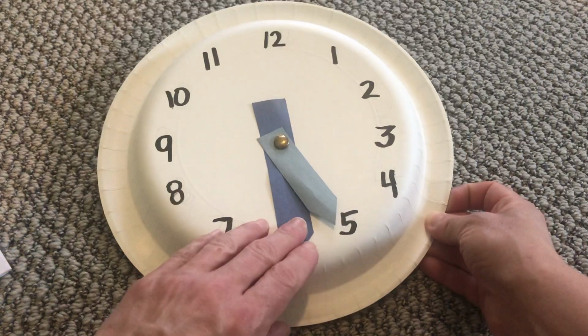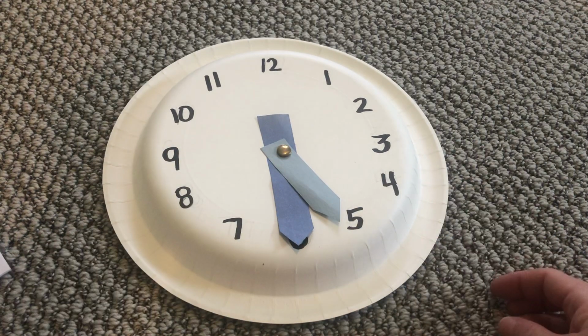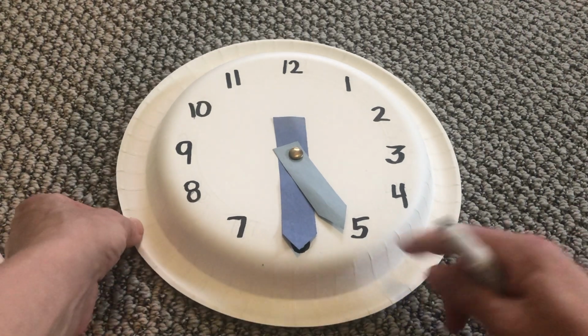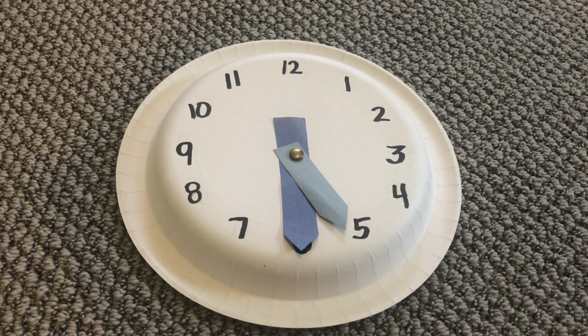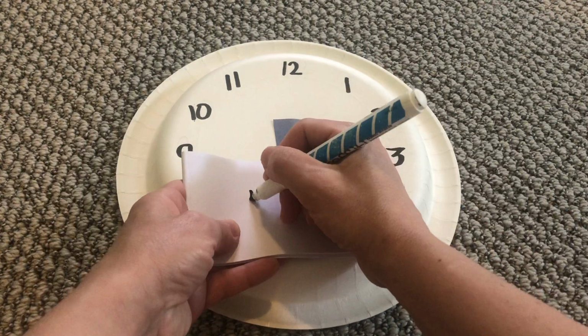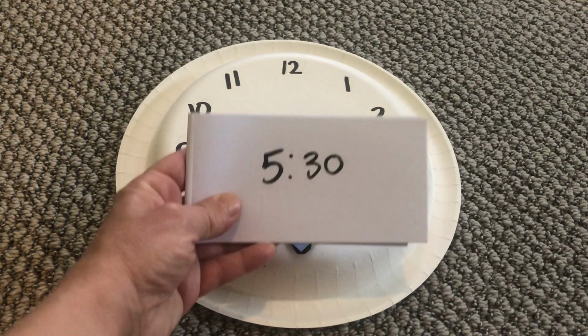Remember what the time is, what you're going to write. Whenever it's on the 6, it's always 30. If it's in between the 5 and the 6, it is 5:30. This is how we write it. 5:30.